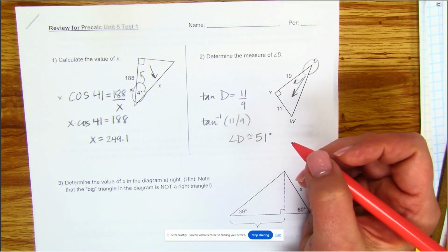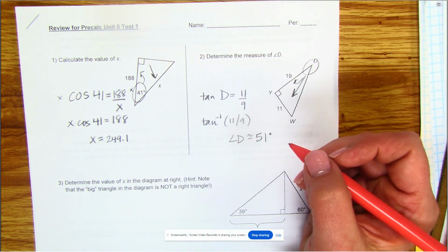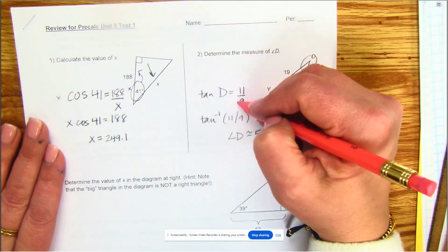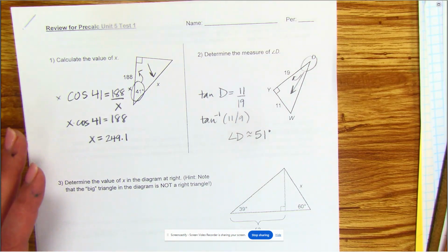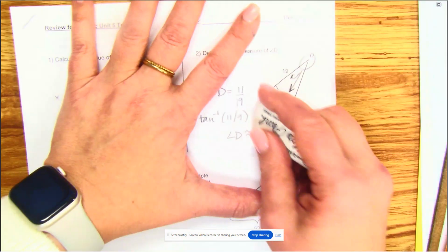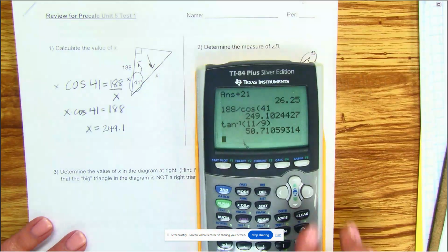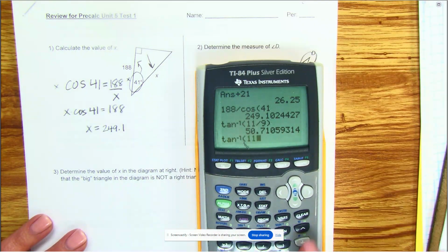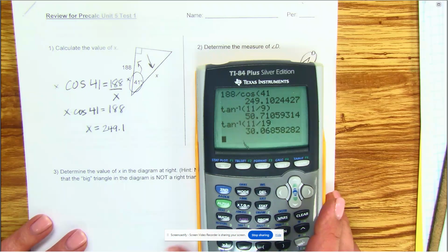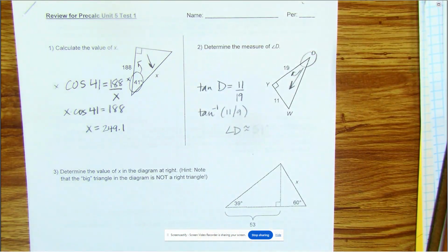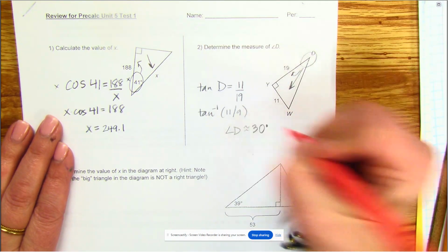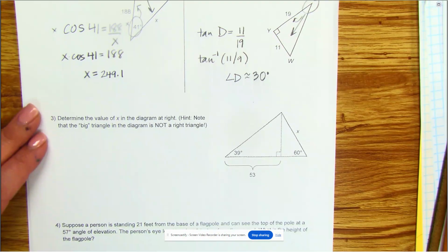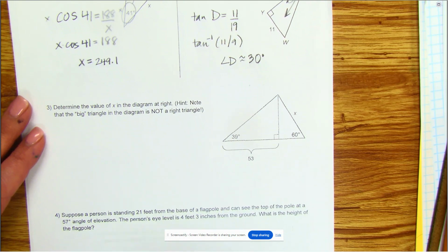Oops, did I do that upside down? Oh, 19. Oopsie daisy. I was just looking at my answer key to make sure I didn't make any mistakes. Let's try that one more time. Second tan 11 divided by 19 is about 30 degrees. So 30 degrees.